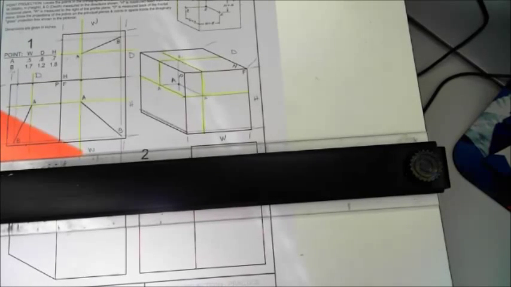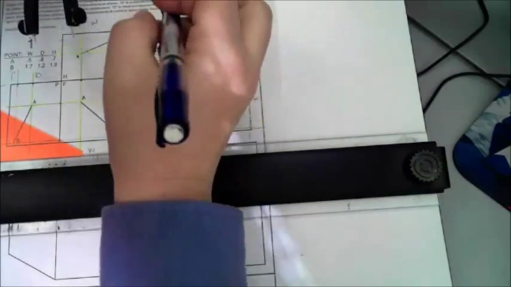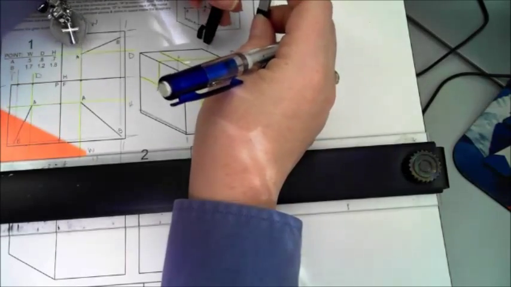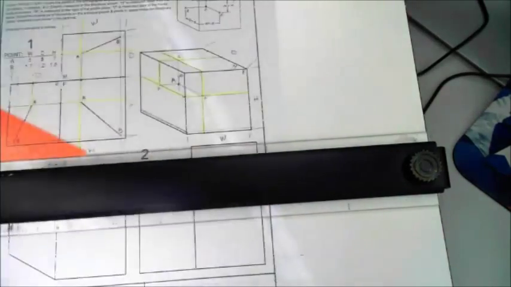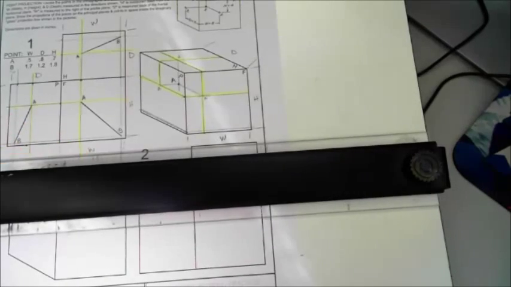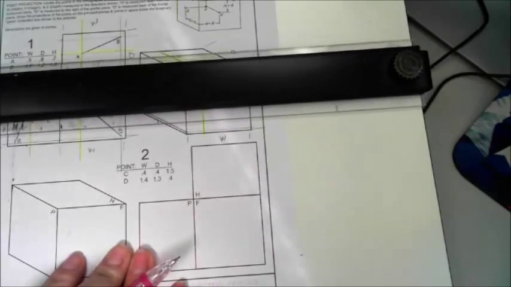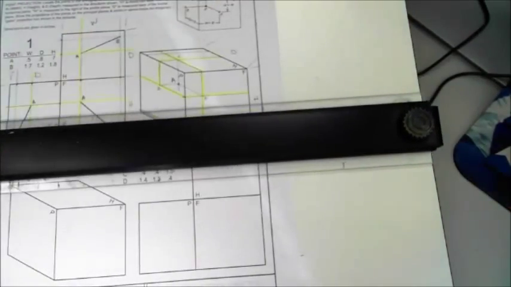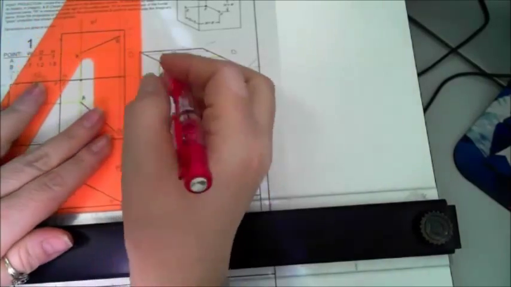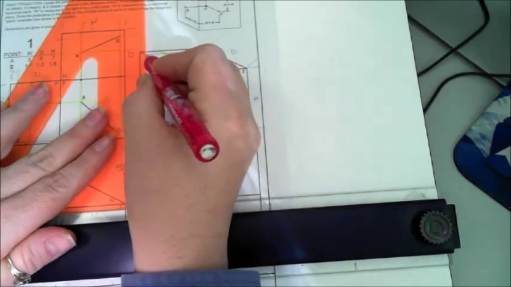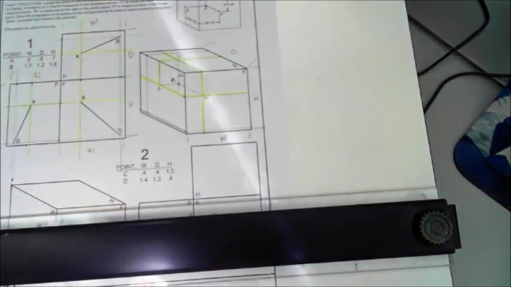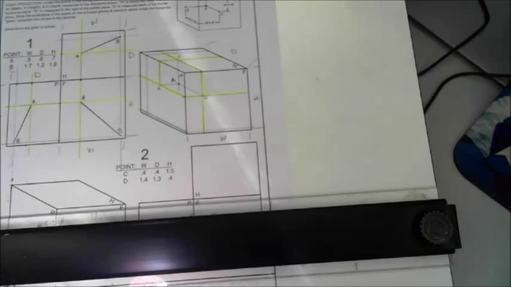Depth is 1.2. Over, down, so here, and our width is 1.7.